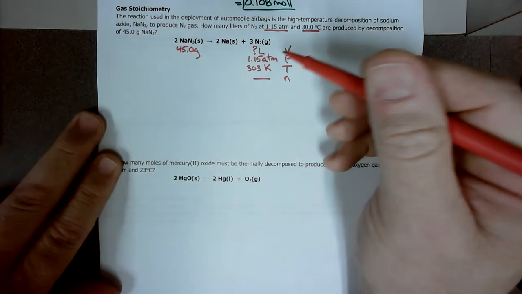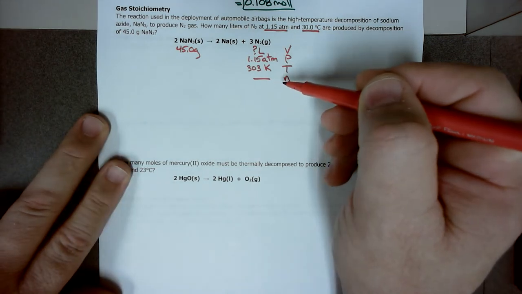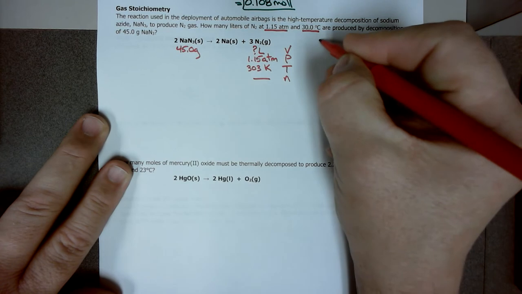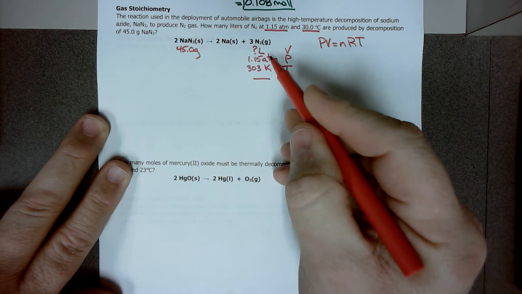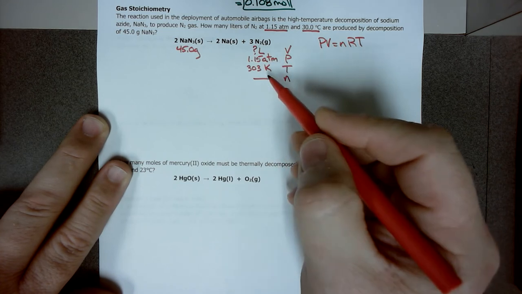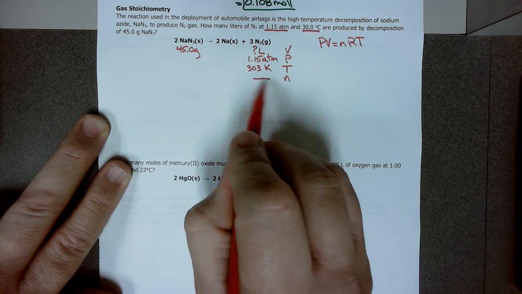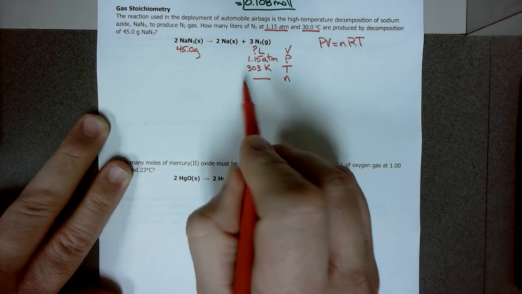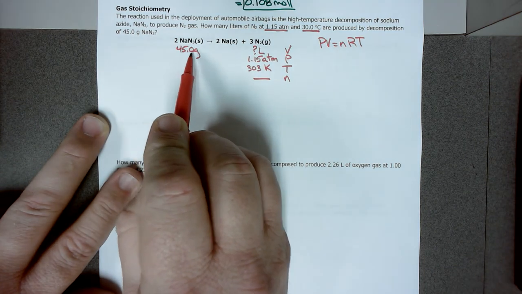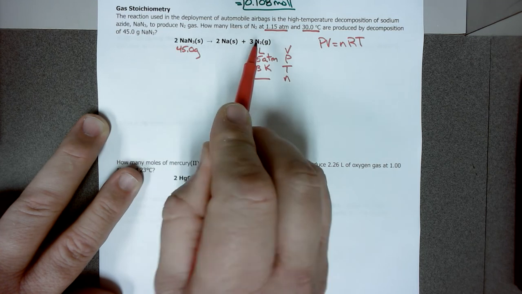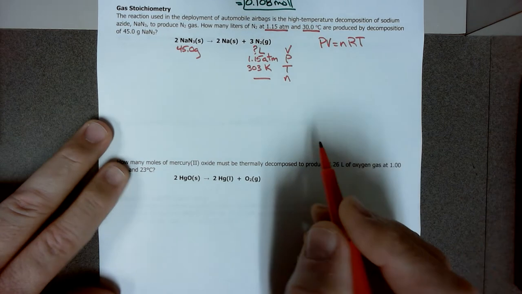So in this case, I have to find the number of moles before I can use the equation. You cannot use PV equals nRT for gas unless you have 3 of the 4 variables. So I've got 2, I need to find the third one. And the only way to find n in this case is to convert the grams of sodium azide to moles and do a mole to mole ratio, and that tells me how many moles of gas I have. So that's the first thing I'm going to do.